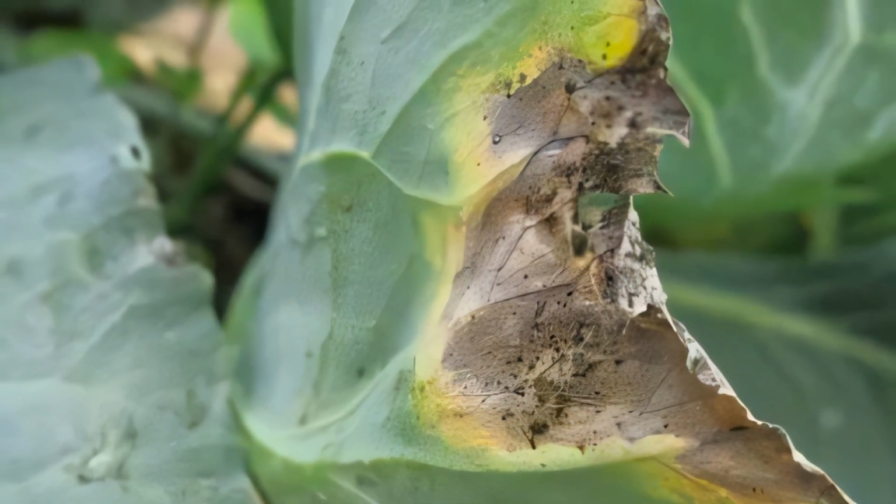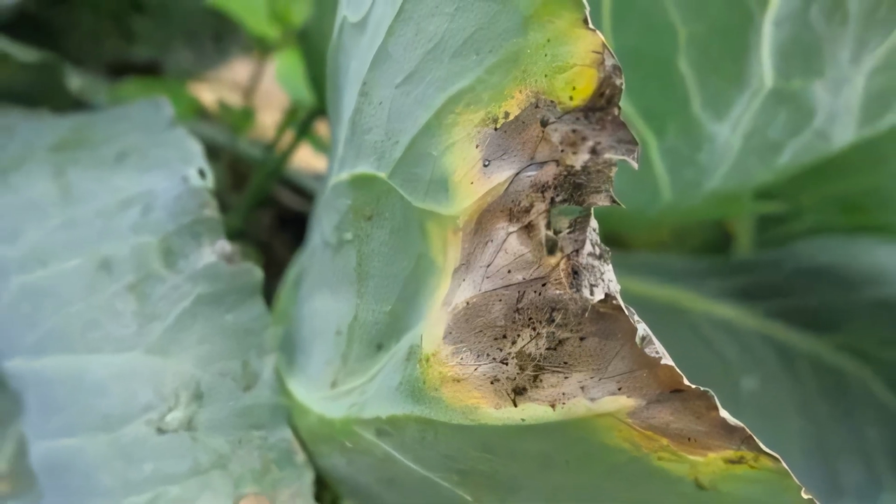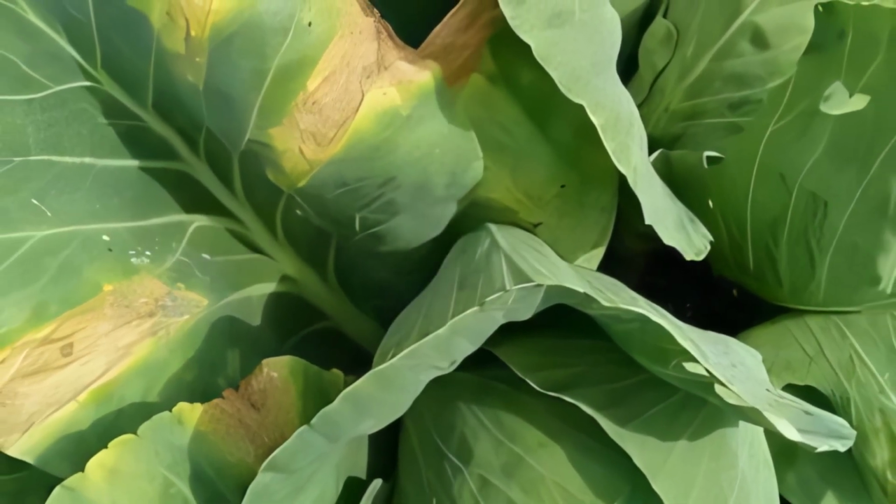Look for V-shaped yellow patches beginning along the leaf margins, followed by browning of the damaged tissue and darkening of the leaf veins.